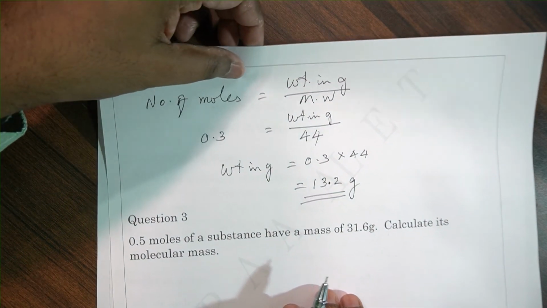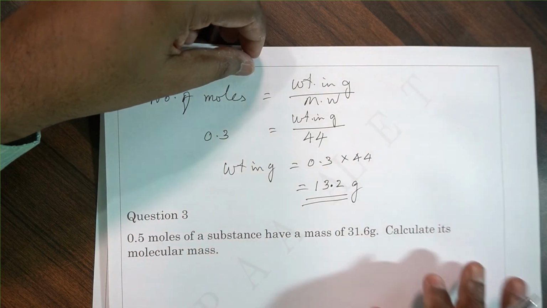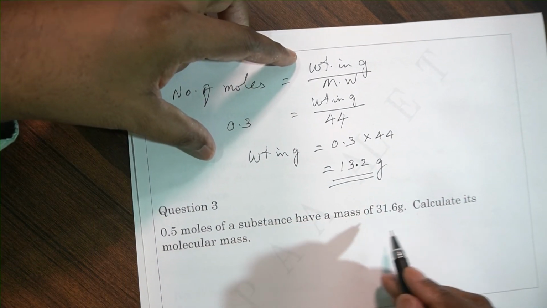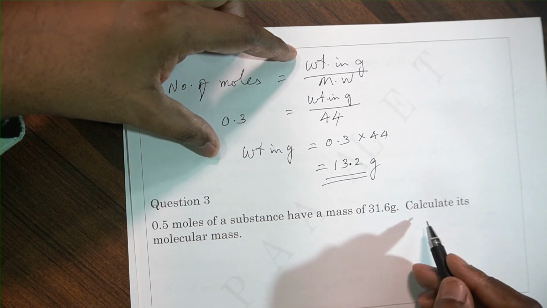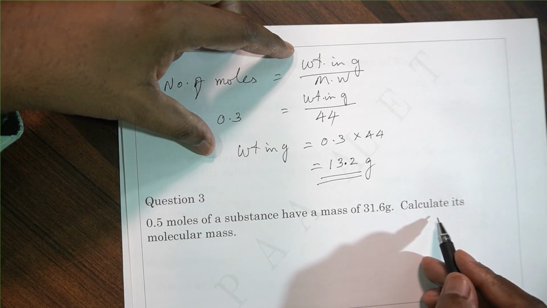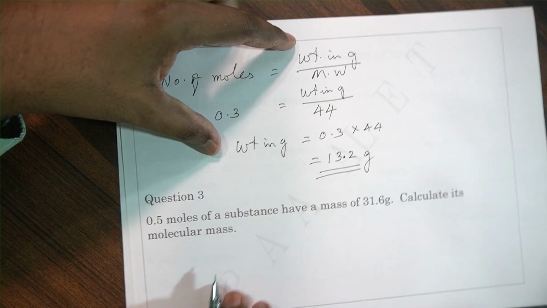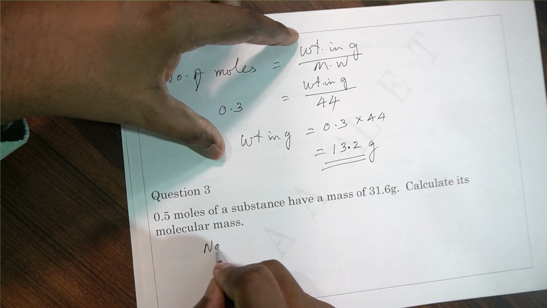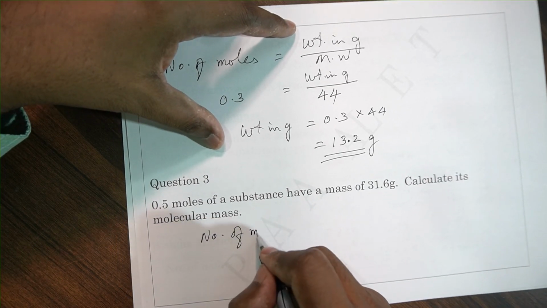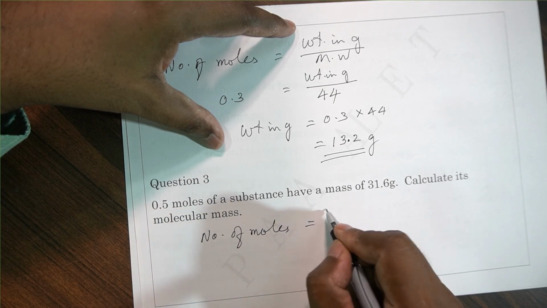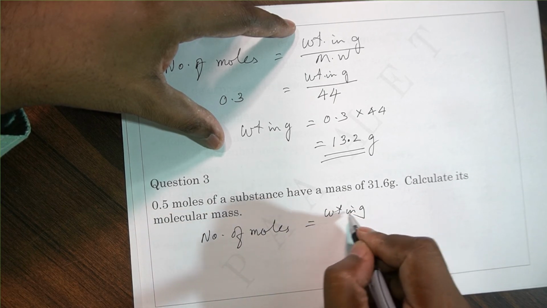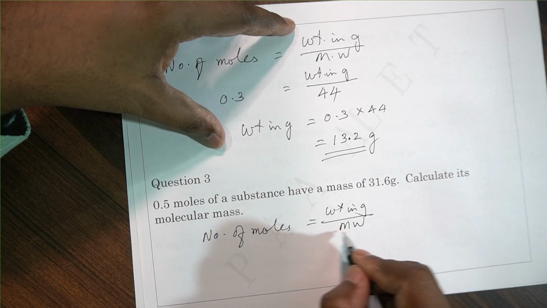The third question, let's see this question. 0.5 moles of a substance has a mass of 31.6 grams. Calculate its molecular mass. Okay, here they are asking to calculate the molecular mass. Let's write the formula. Number of moles is equal to weight in grams divided by molecular weight. So what is molecular weight?